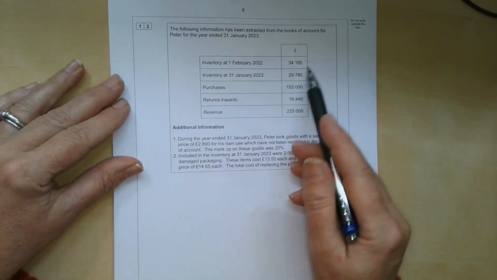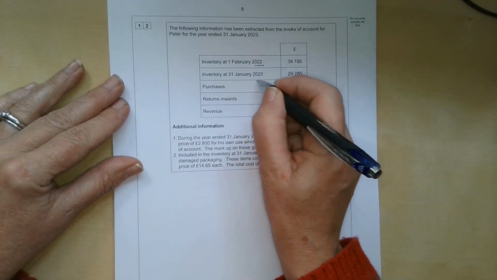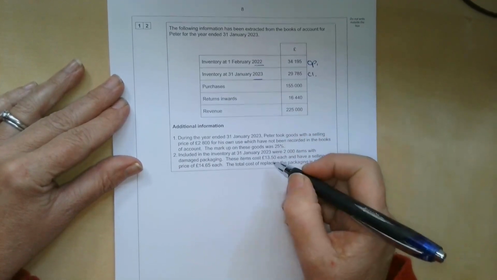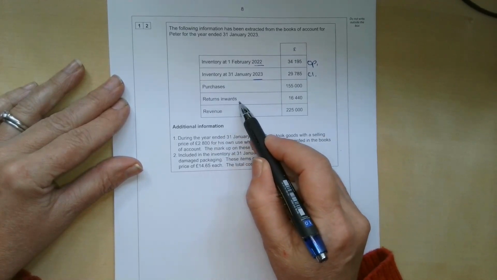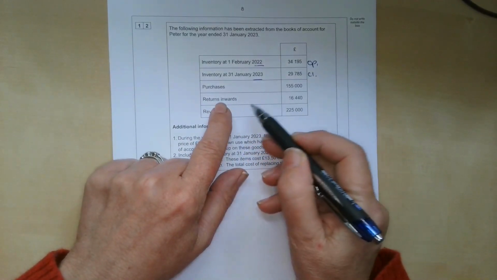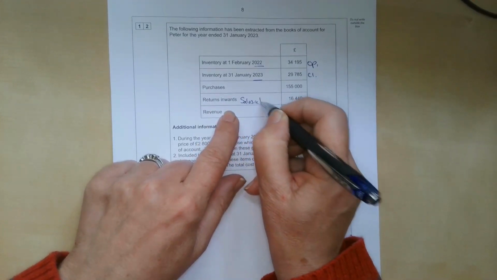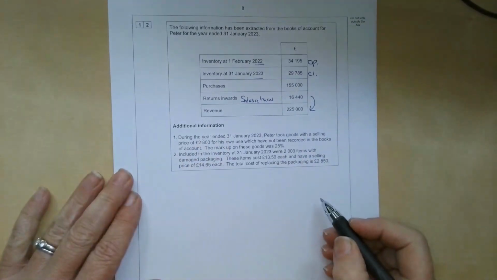Okay, so we've got opening and closing inventory, and very easy to establish which one. 2022 obviously comes before 2023, so that's the opening inventory, that's the closing inventory. We've got purchases, we've got returns inwards. Now let's just think about those. Those are returns inwards, they're coming back from our customers, so those are sales returns that need to be deducted from the sales revenue. Okay.